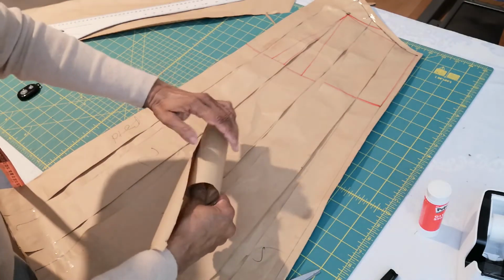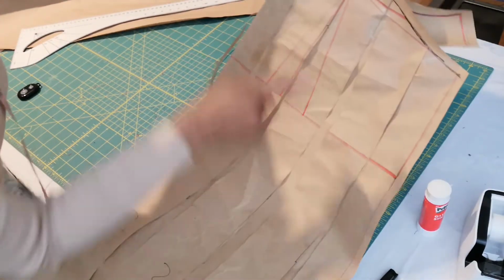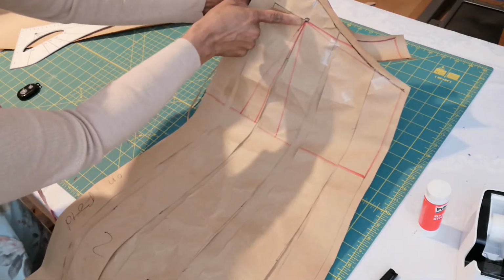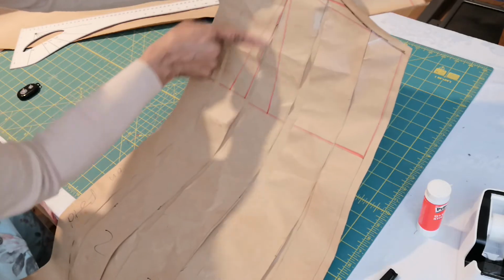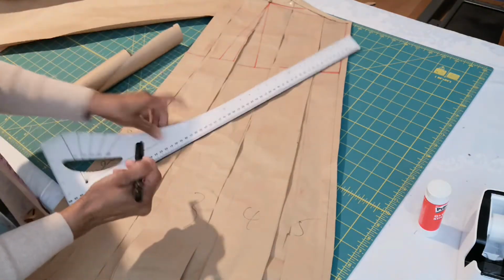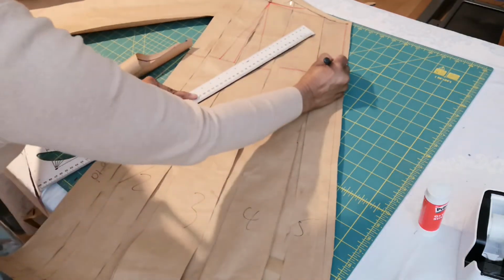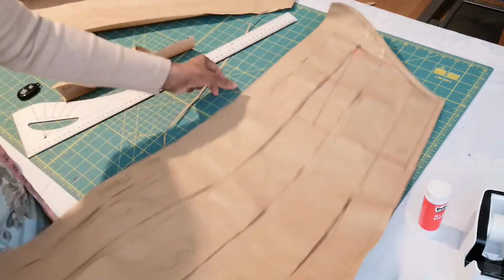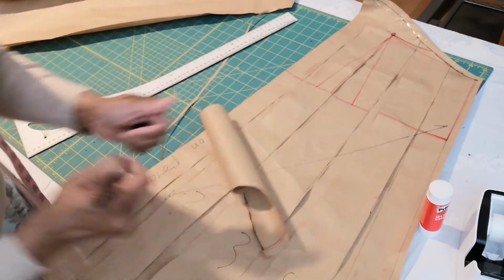Now you can see your front side is already finished. Here is your dart point. Your flare starts below the dart point and is cut on the bias. Cut this on the bias. Front already finished.